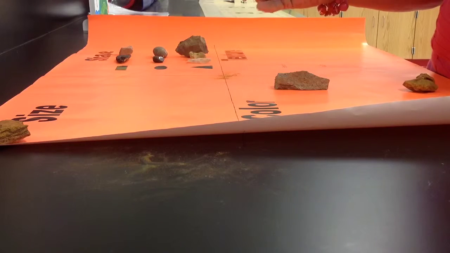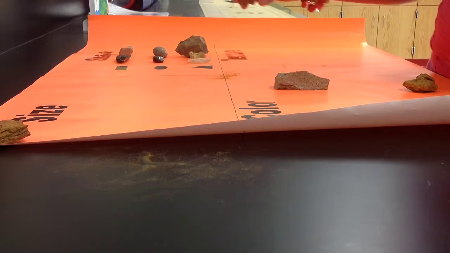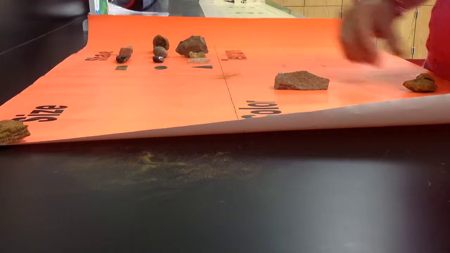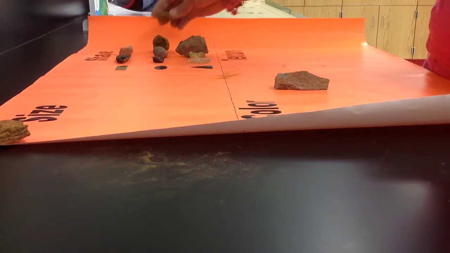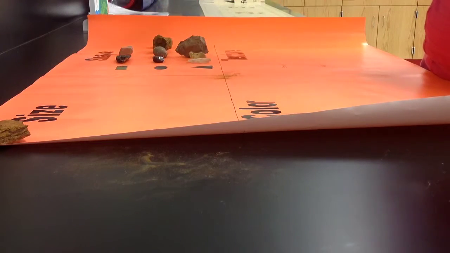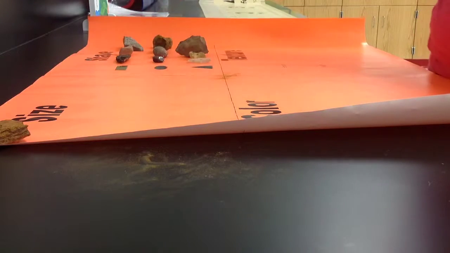There's a pretty good triangle. This is a very irregular rock. It's more round than anything. So just let them decide on their shapes. There's a good rectangular rock.